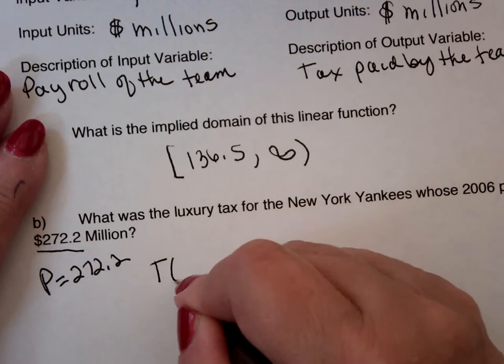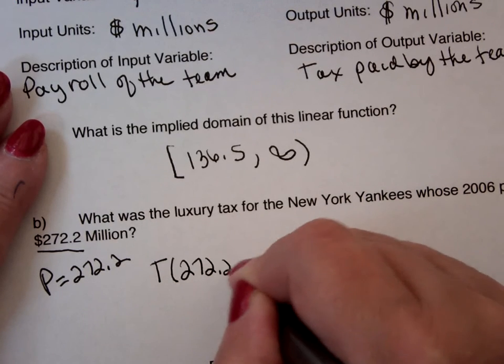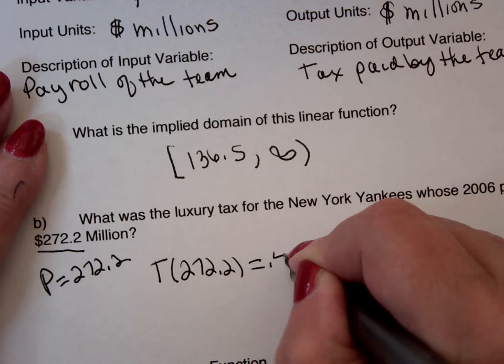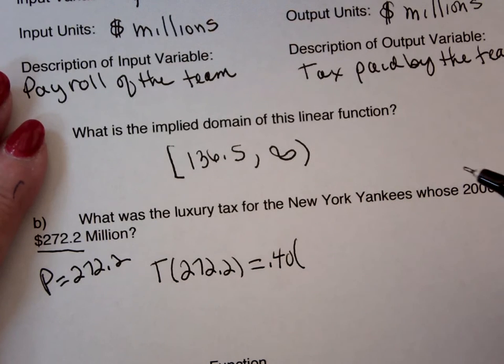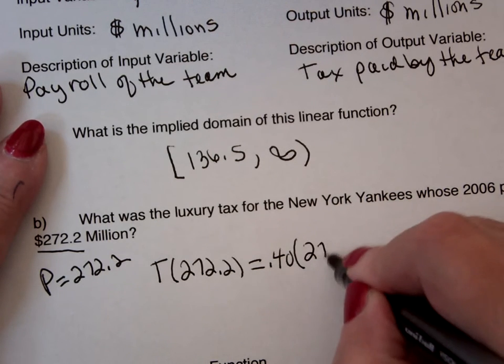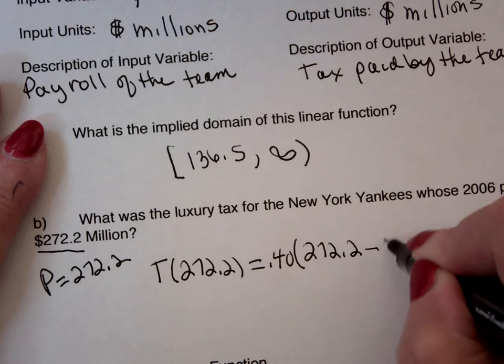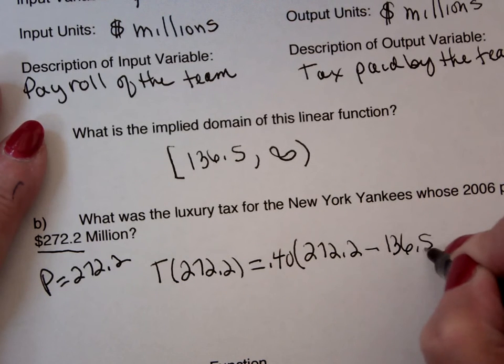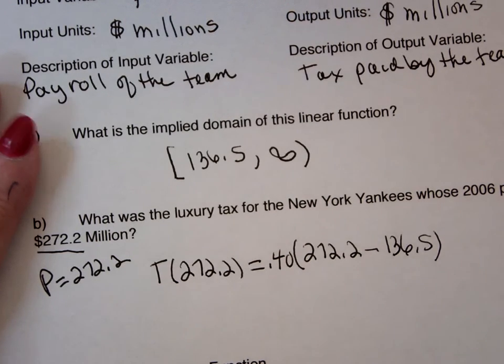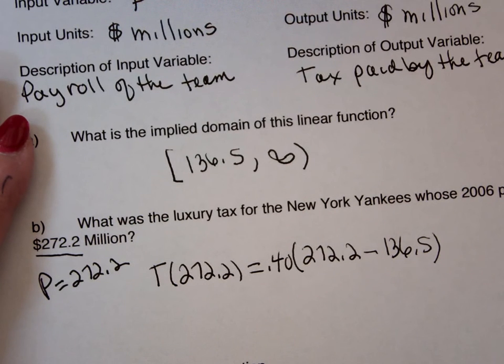So the T of 272.2 is 0.40 times 272.2 minus 136.5. And anything else? No.